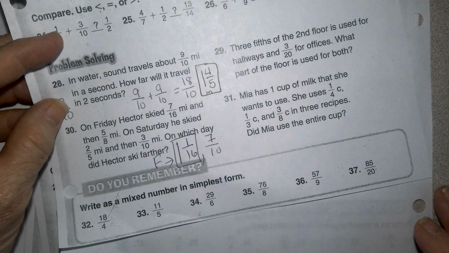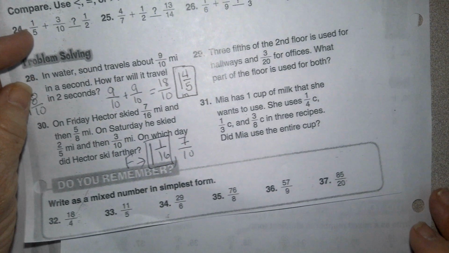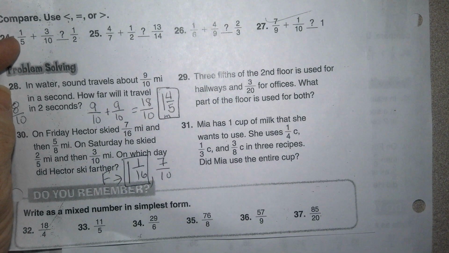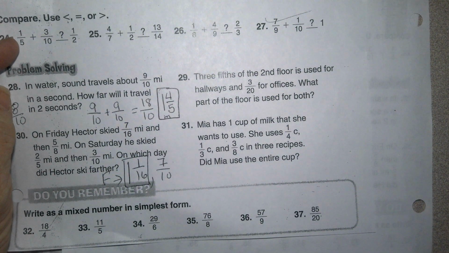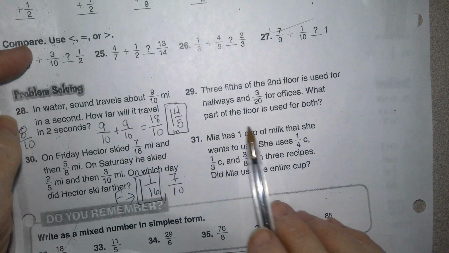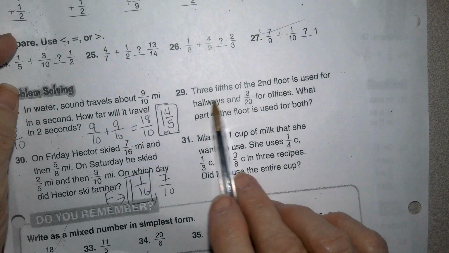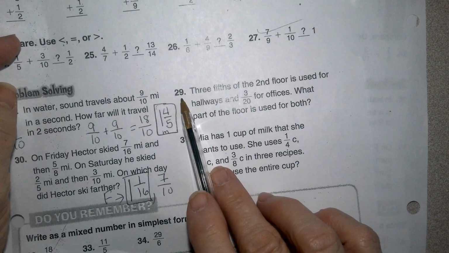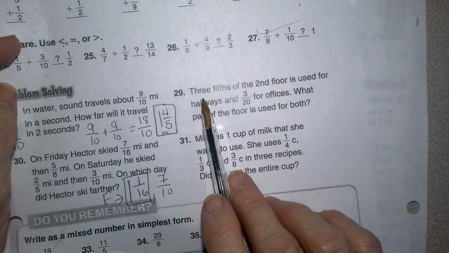Alrighty, let's see. Alright, so we'll go to this one. Number 29. Okay.